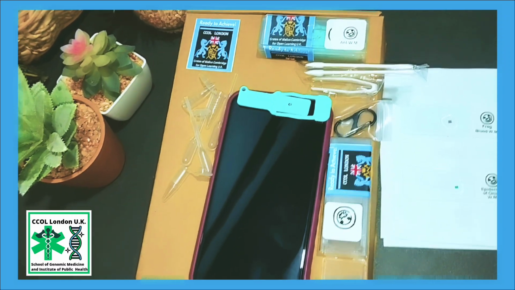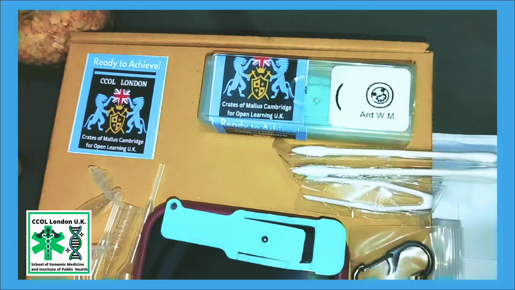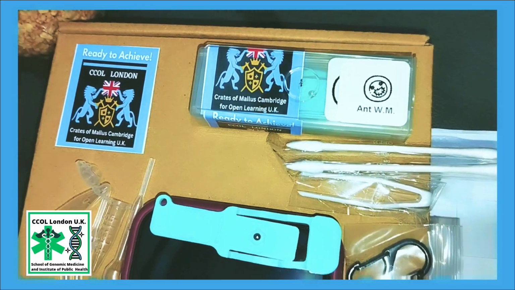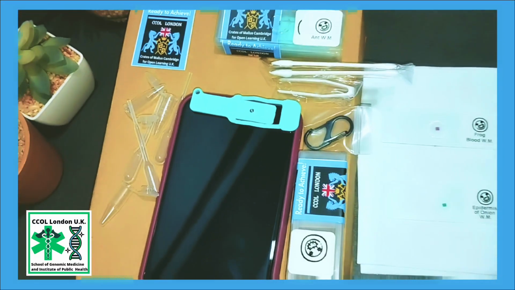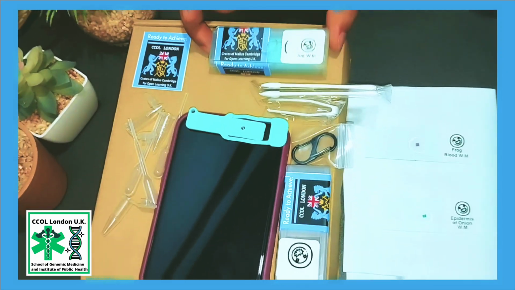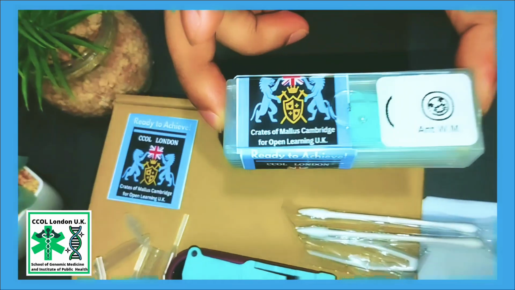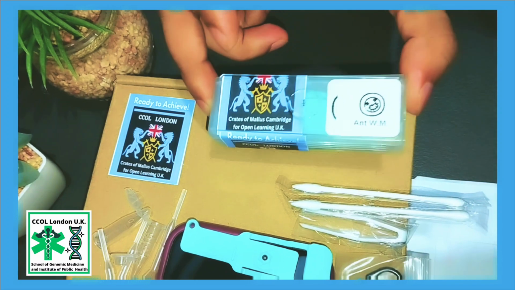Here is the example of our CCOL London's cell phone microscope. We call this inclusive innovation. As you can see, this is a very handy microscope, easy to carry, easy to handle.